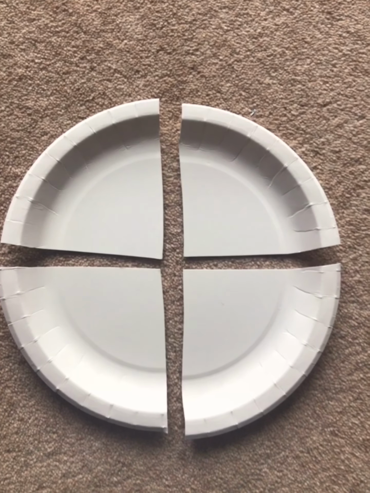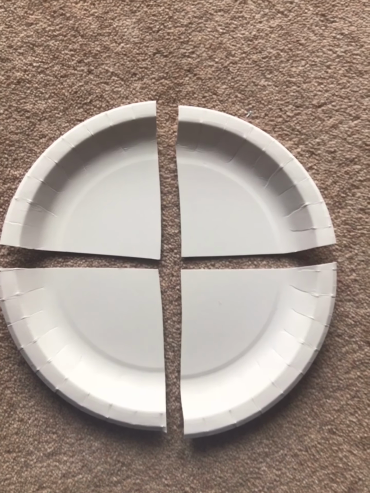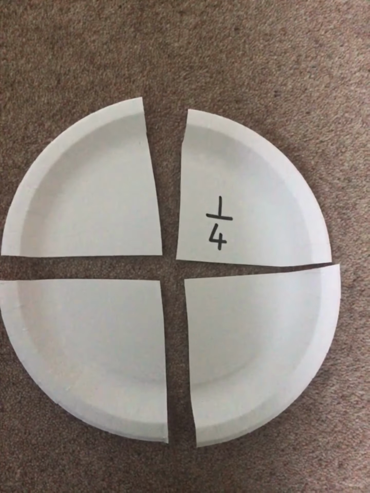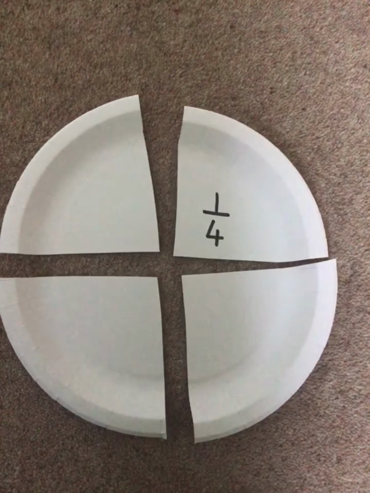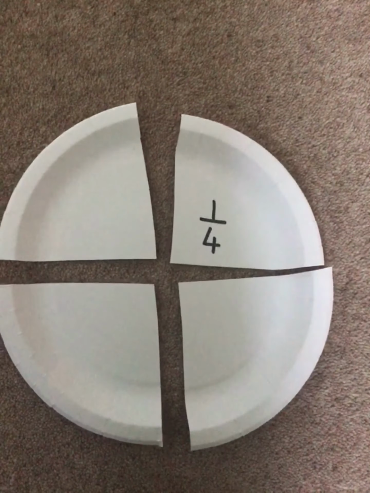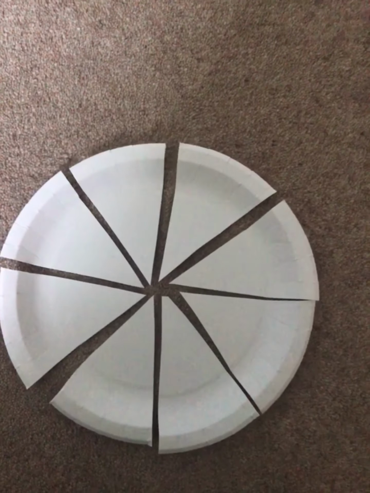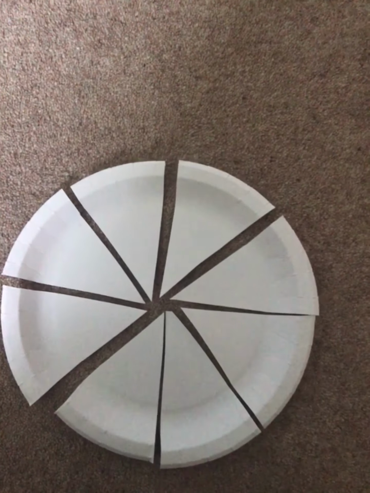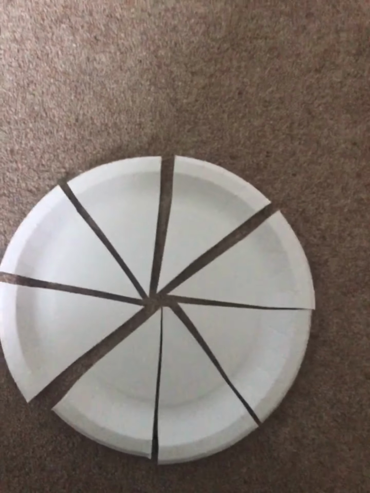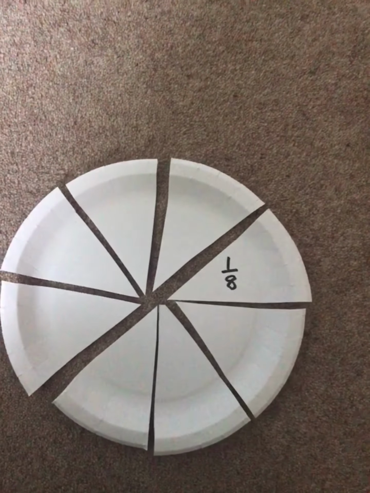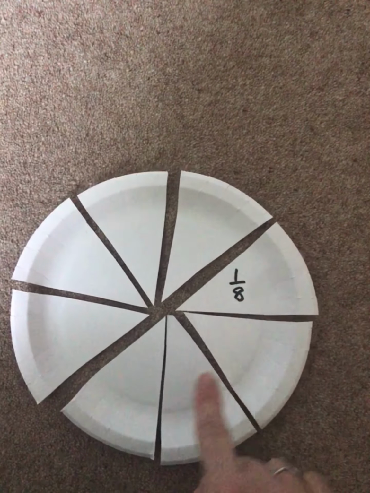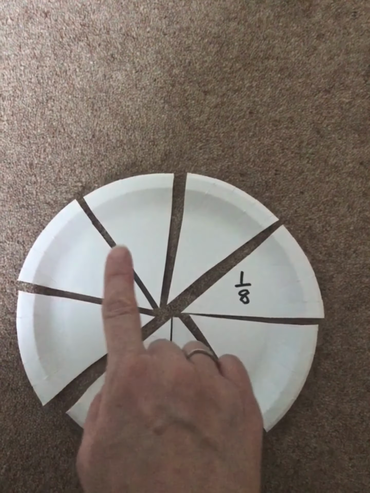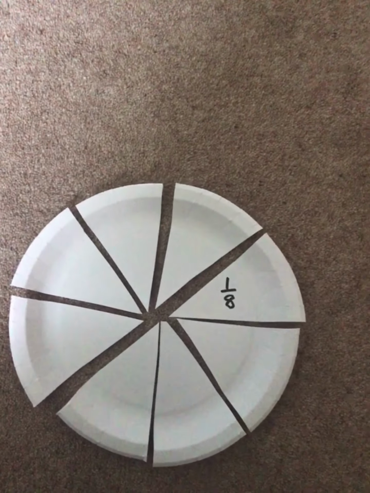This plate has been cut into 4 or quarters. How do you think we write 1/4? Well done. 1/4. And so it goes on. Can you tell what fraction each one of these is? Well done. 1/8. There are 1, 2, 3, 4, 5, 6, 7, 8 equal parts, so they're eighths. That's all well and good, but how does that relate to division?